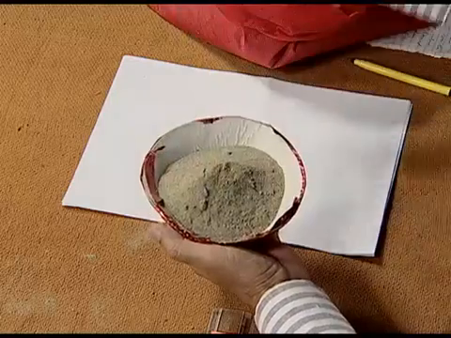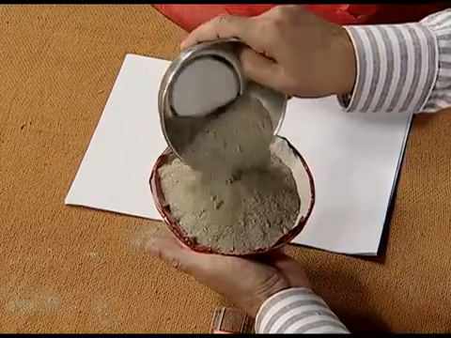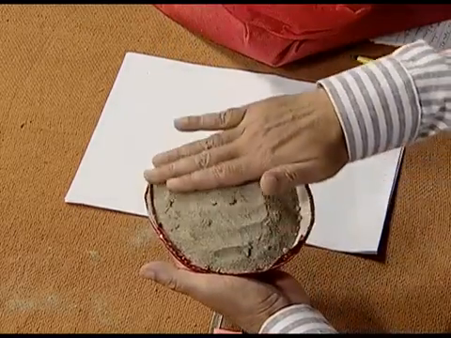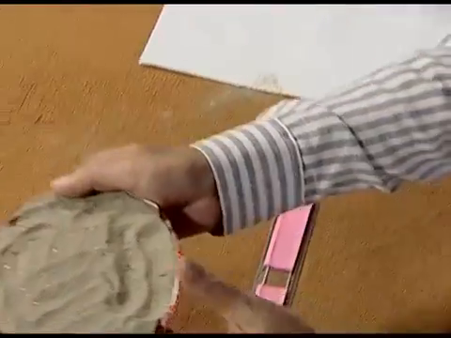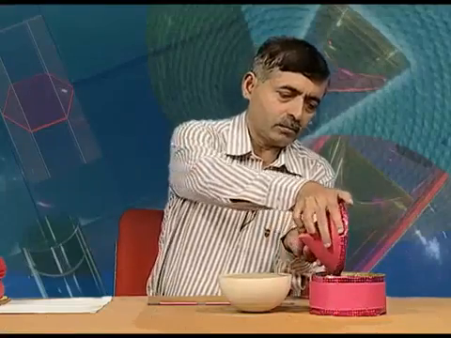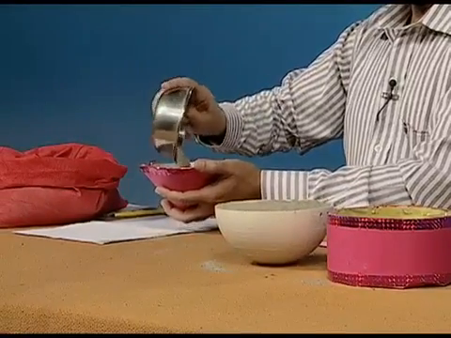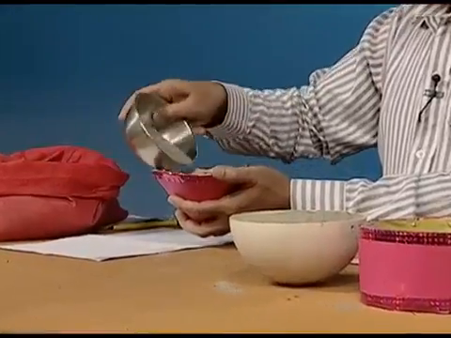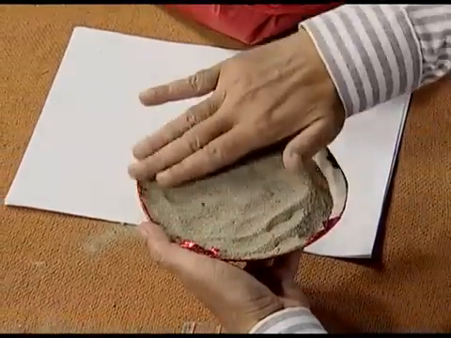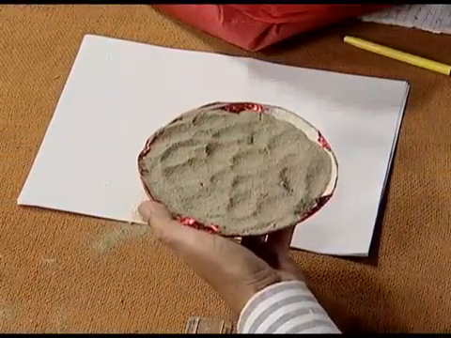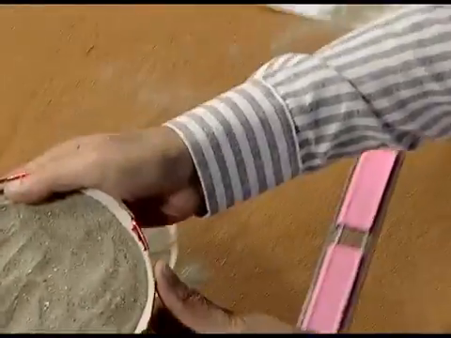We will fill up the cone and pour into the cylinder. Second time, we again fill up the cone and pour into the cylinder.